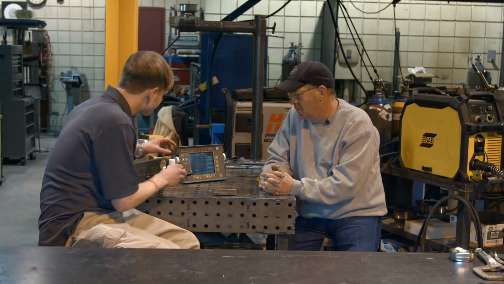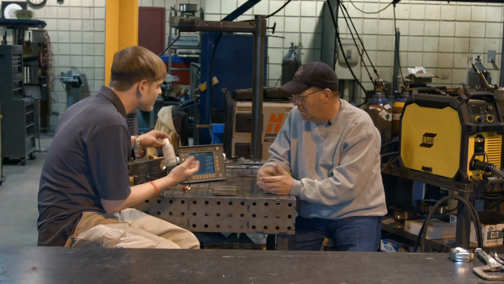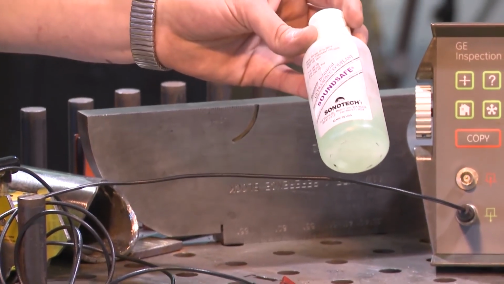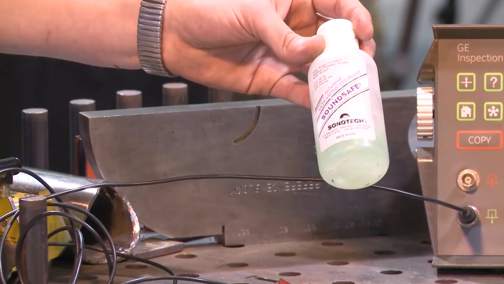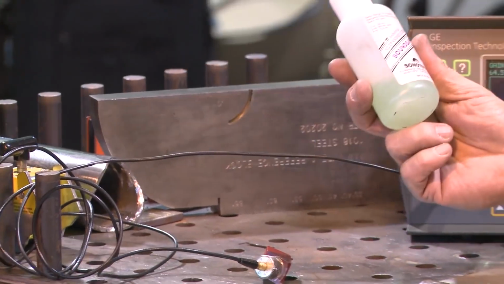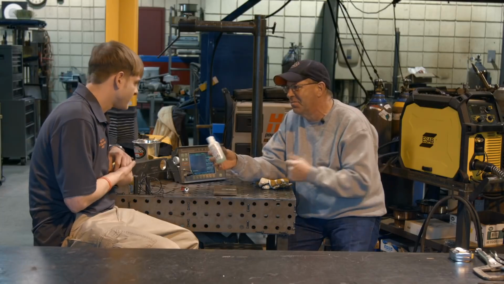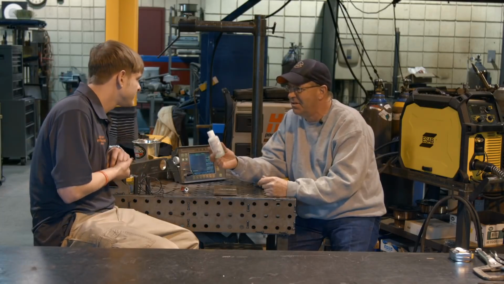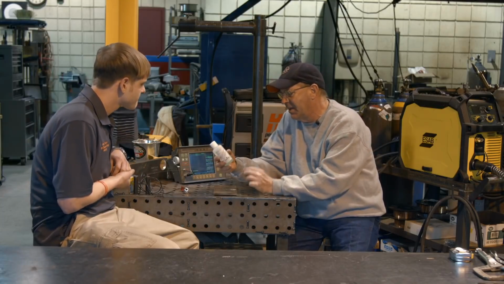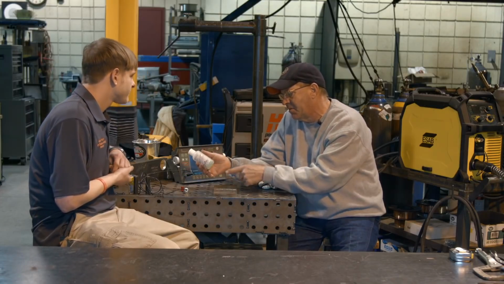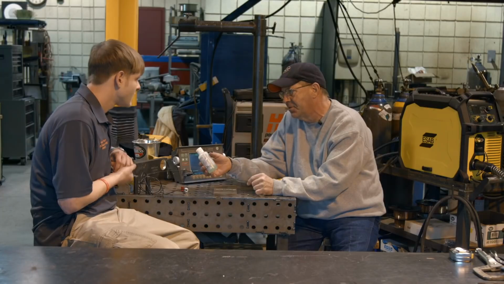Cool. It's very interesting, just like if we were at the doctor. What do you have here? We're going to put the jelly on the belly, Bob. Jelly on the belly. Yes, sir. Sound safe. This is Sonotech, the same stuff you do ultrasound with at the doctor's office, kind of? Yeah. Okay, so this is like a medium that you can slip and slide and make continuity with the part and the transducer? Yes, sir.